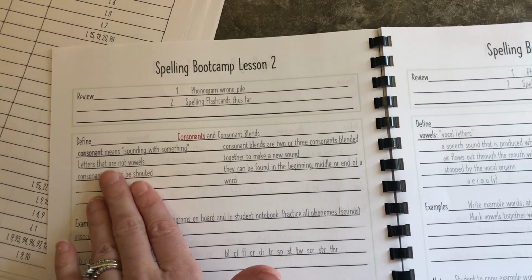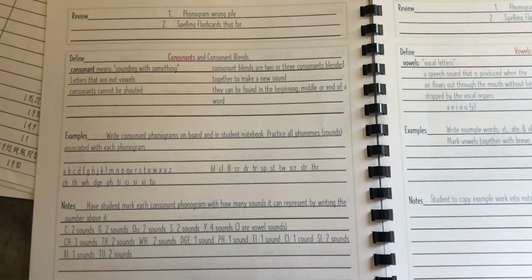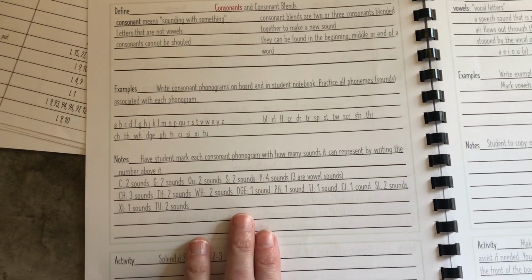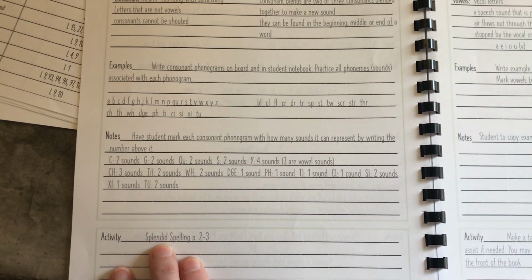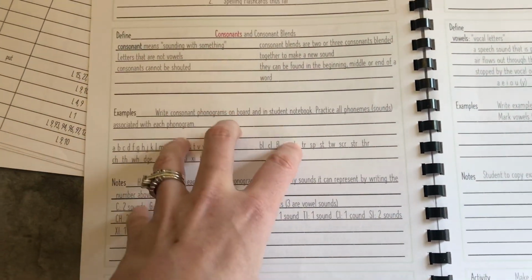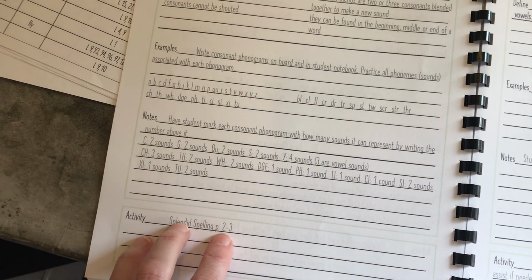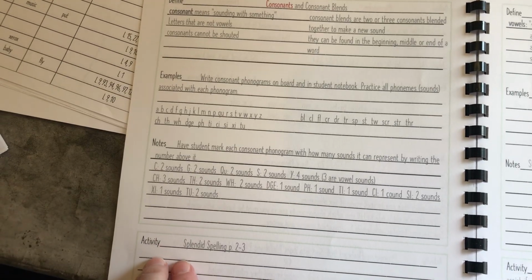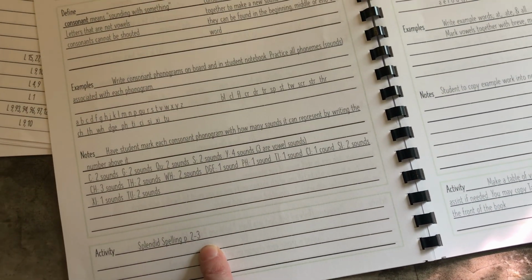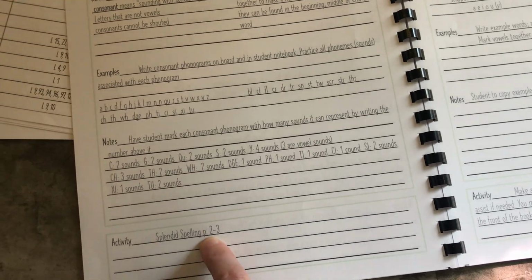So we're going to cover consonants and consonant blends. Okay. So here's the lesson. Here's like more notes and things you can give them. Splendid Spelling. So this is the independent activity. So I would go over the concept with them a lot of times, and then we would have an independent activity that reinforced what we were talking about. So Splendid Spelling, pages 2 through 3 for this day.